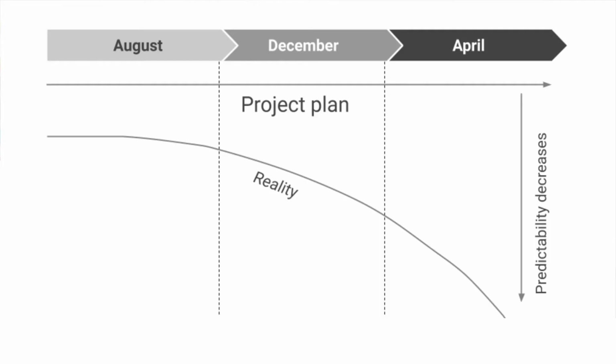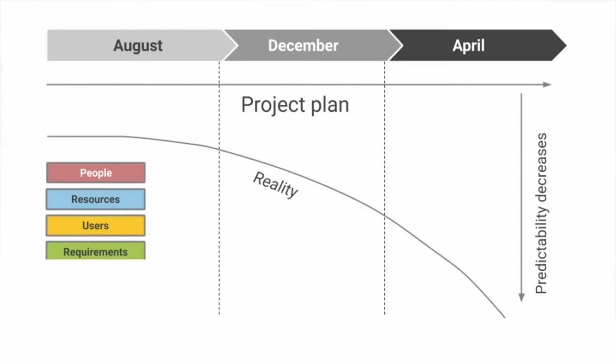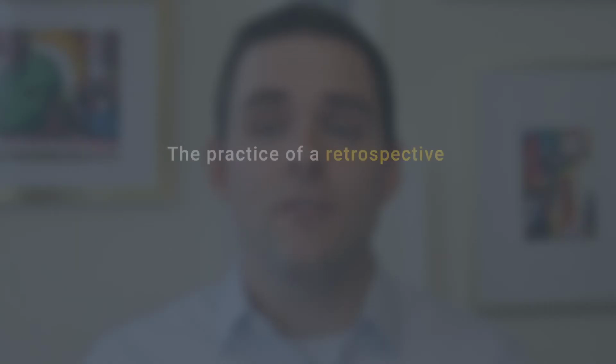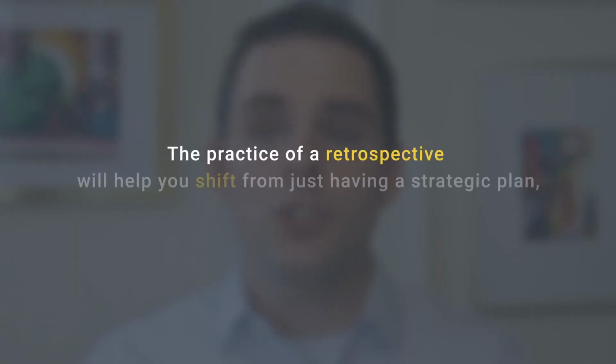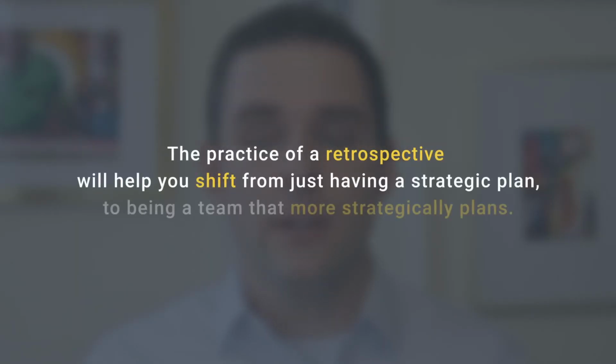Whether in retail or school districts, the further ahead teams try to plan and prepare, the less predictable it will be to succeed. Variables like people, resources, priorities, and needs will undoubtedly shift over time, just as we've experienced in the last year as we've navigated a global pandemic. In the context of strategic planning, the practice of the retrospective will help you shift from just having a strategic plan to being a team that more strategically plans.